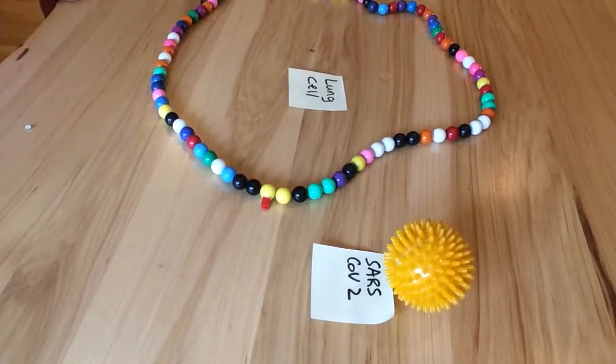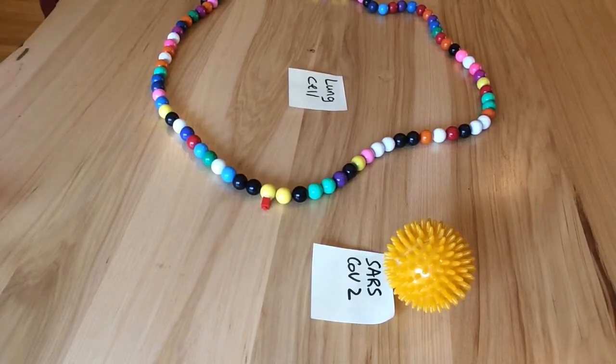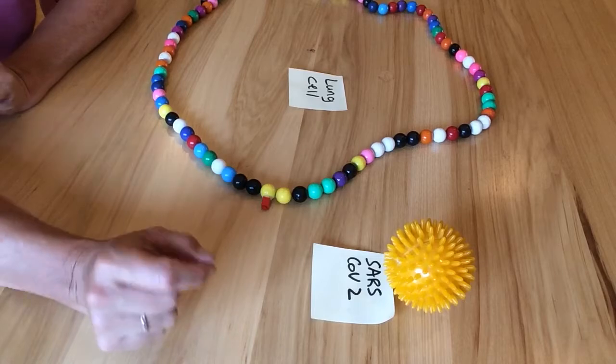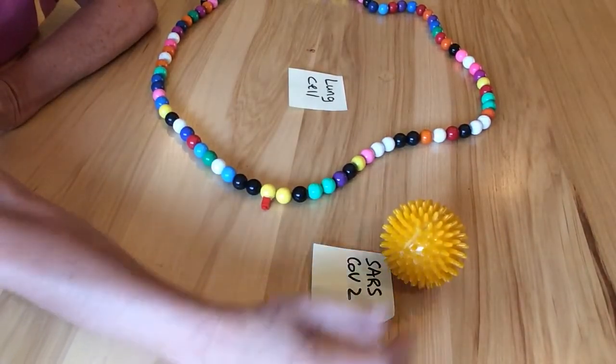Hello! I'm going to show you how SARS-CoV-2 infects our cells in a very simple way. So this is my model of SARS-CoV-2.